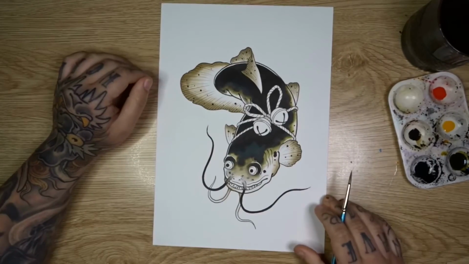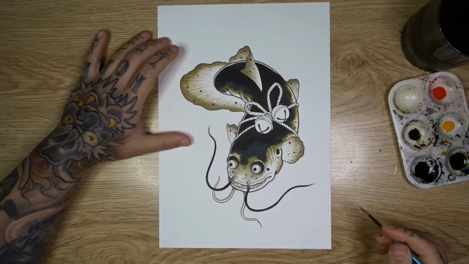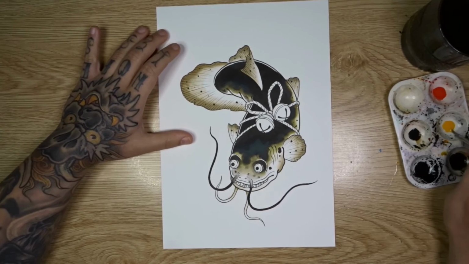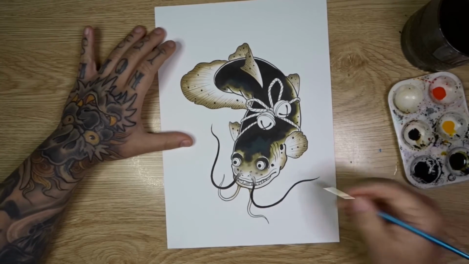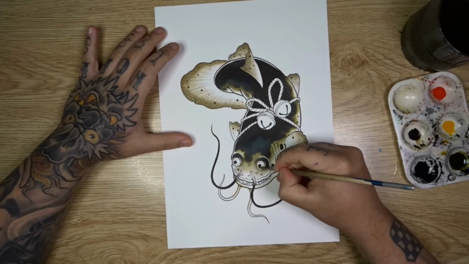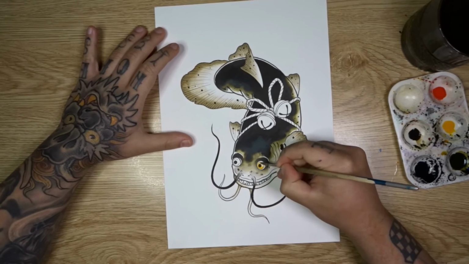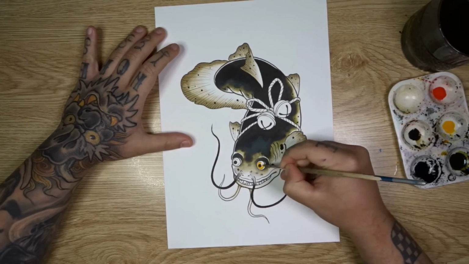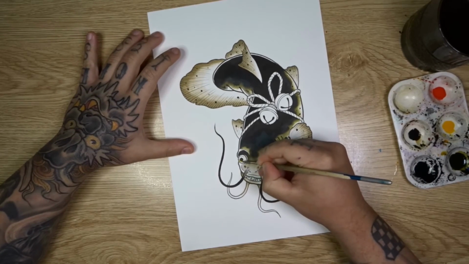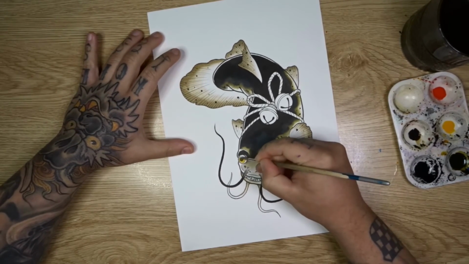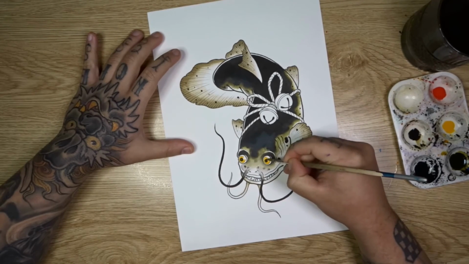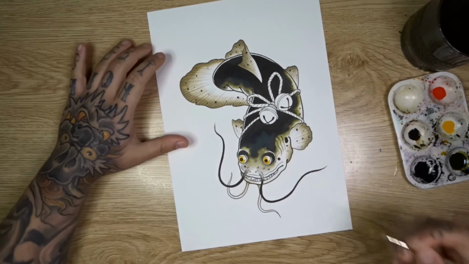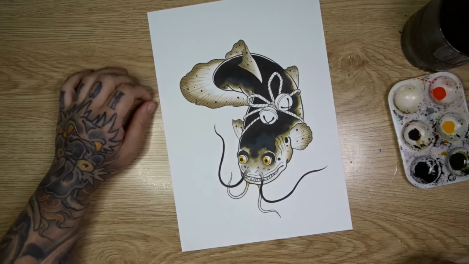Once you're happy with your raw umber, you can wash your brush out, and then we're going to go into our yellow-orange azo. Now we're going to do that in two parts. The first part is going to be the eyes, so just coming in around the iris section. I'm leaving a little bit of a highlight around the back of the eyes there. That's optional, you don't have to do it. It depends how you want your character to look.